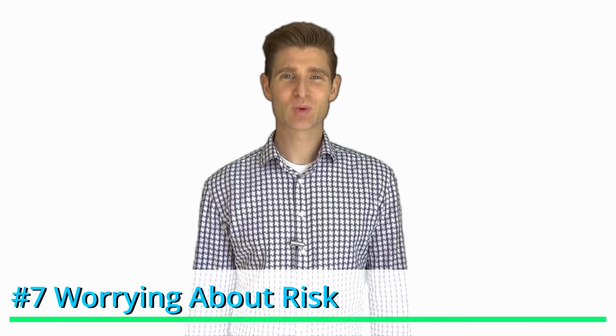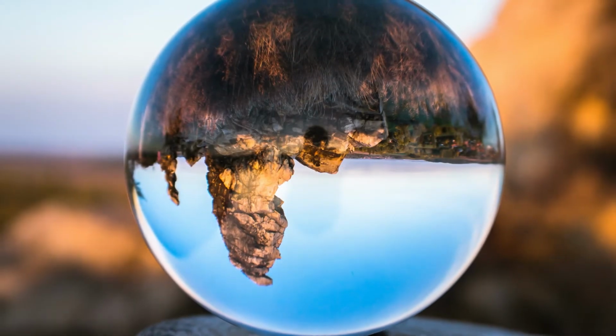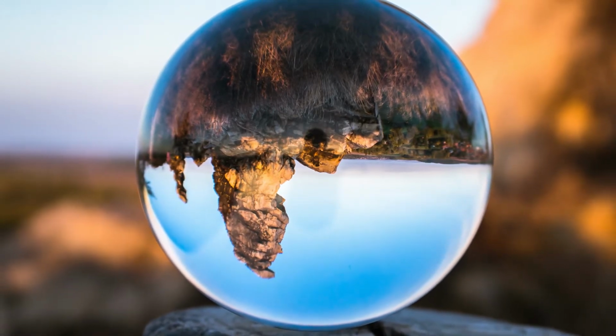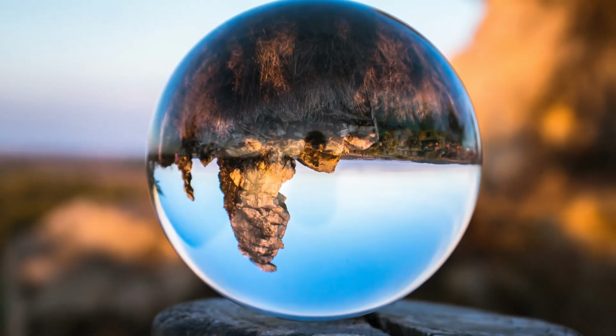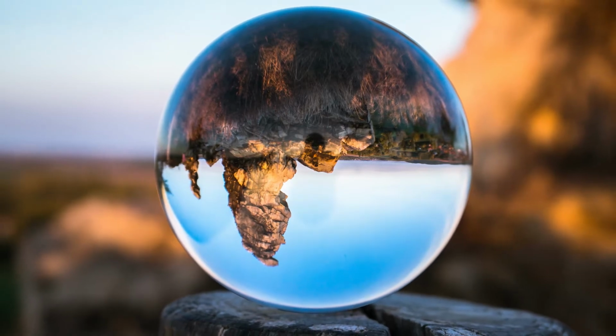Mistake number 7, worrying about risk and not focusing on or understanding positive risk. There is both positive and negative risk, but those who are newer to testing worry about making changes because of how risky they might be. In reality, worrying about negative risk is only half the story, and there's a lot of positive potential and positive risk that goes into A/B testing as well.